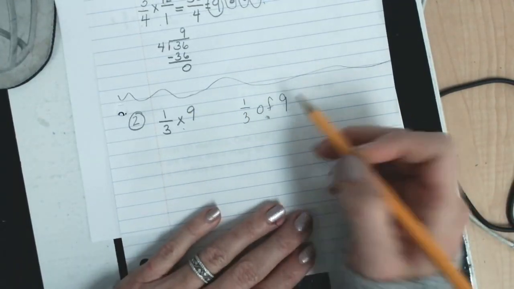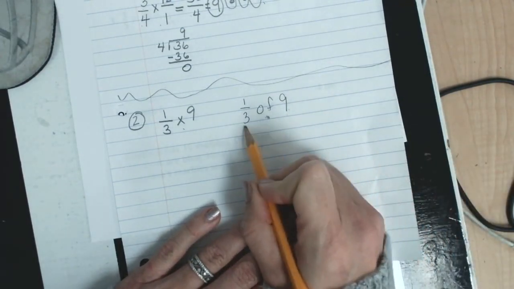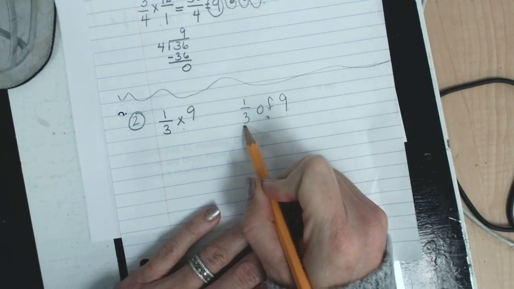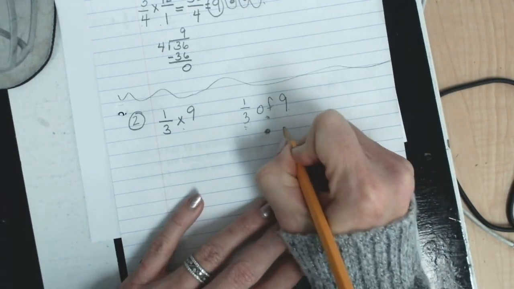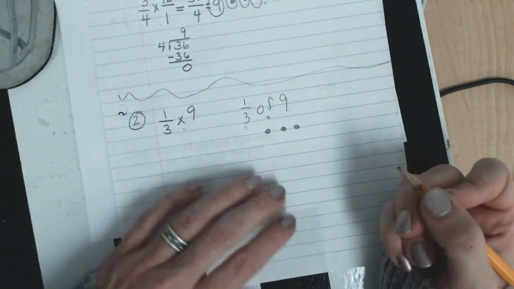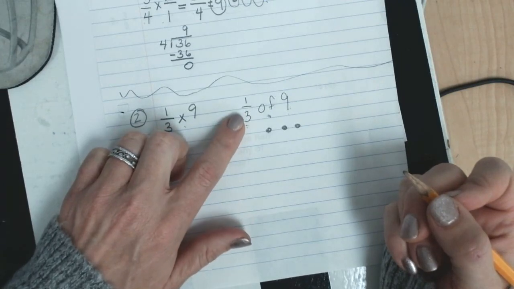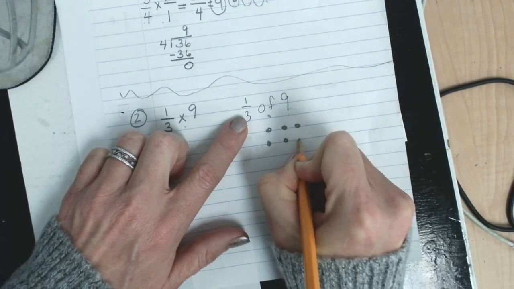So 1/3 of 9. So the first thing I'm going to do is focus on my 9 and think, I've got to break 9 up and put 3 in each group. So I'm going to start by just doing my 3 dots. 1, 2, 3. There's one group of 3. The denominator says separate that 9, put 3 in each group. So I got to do another one. I'm at 6.